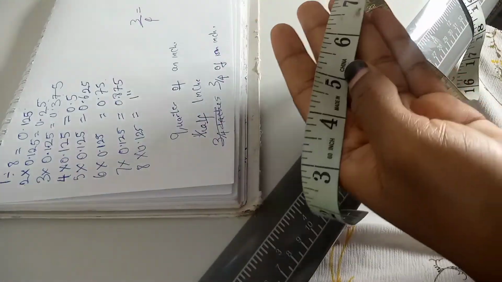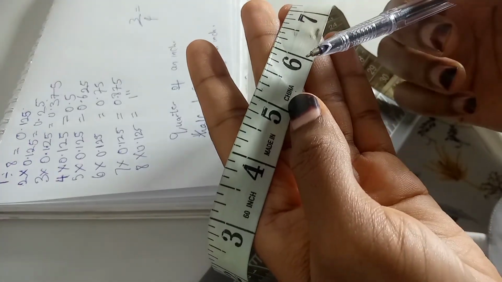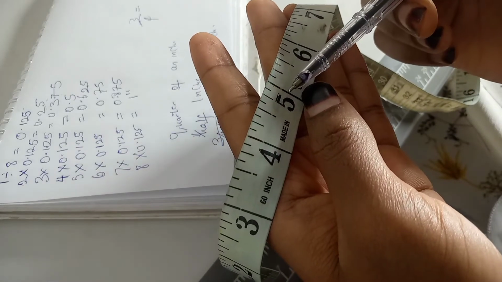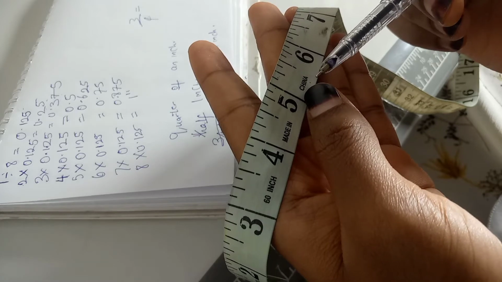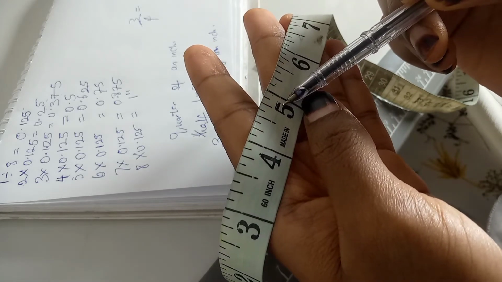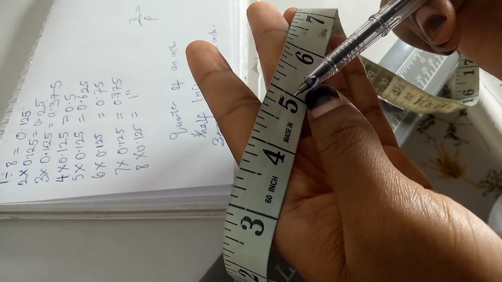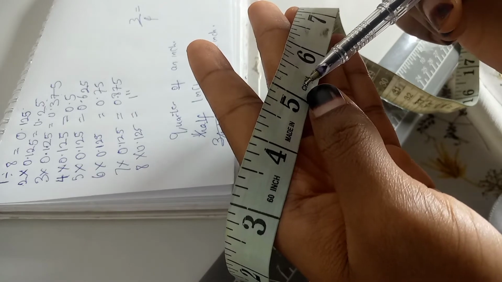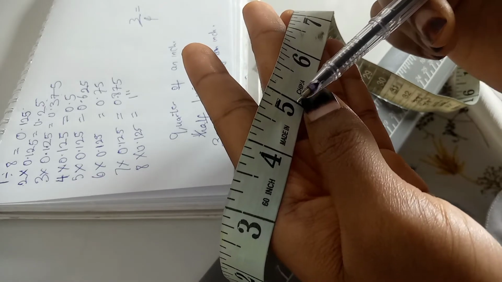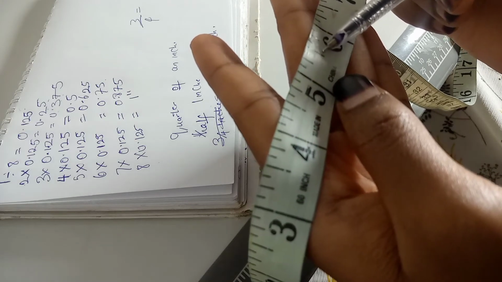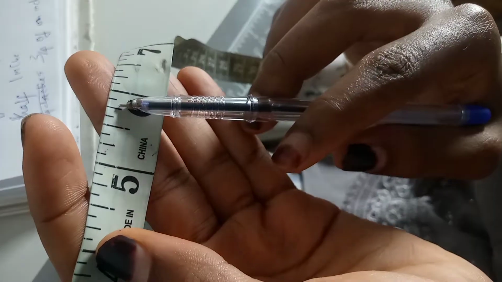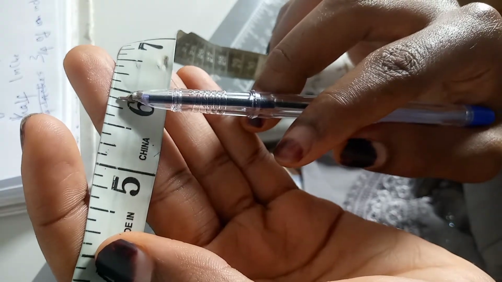So if we are to read this on our measuring tape, we say we have 5 and 1/4 of an inch. Then we have 5.5 inch. Then 5 and 3/4 of an inch.